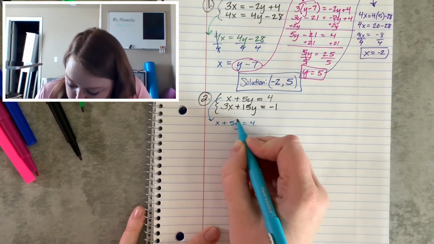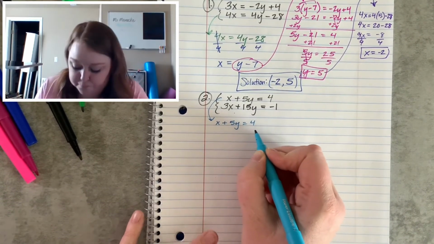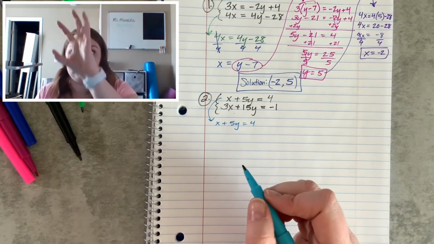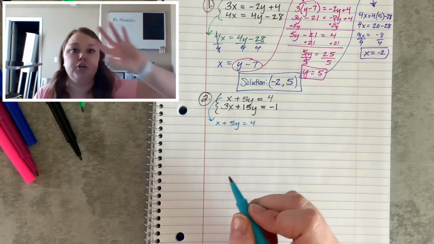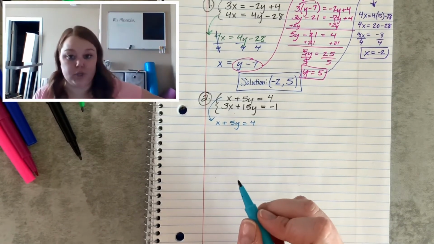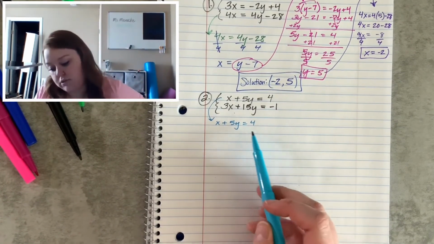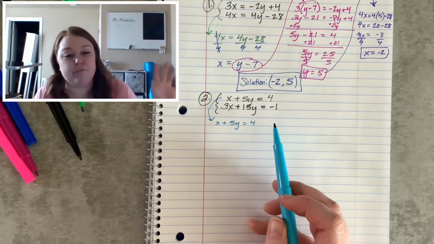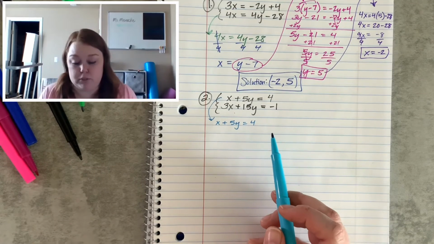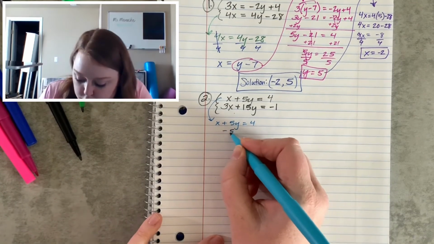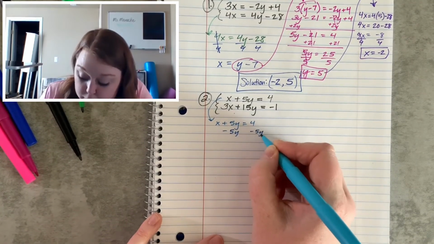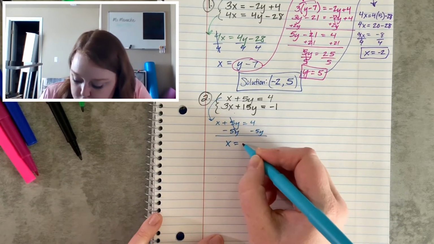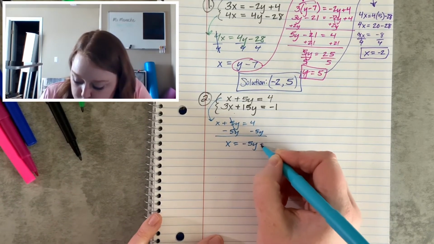And how we do that is we move that 5y to the other side. Some of you just know in your gut that if you move a term to the opposite side, you simply need to change its sign. So if we move this 5y to the right, it would change to a negative 5y over there. And if you know that, I'm fine with you just doing it. Some of you need to see it. You need to see why it becomes negative, and it's because we're subtracting 5y. So we get x equals negative 5y plus 4.